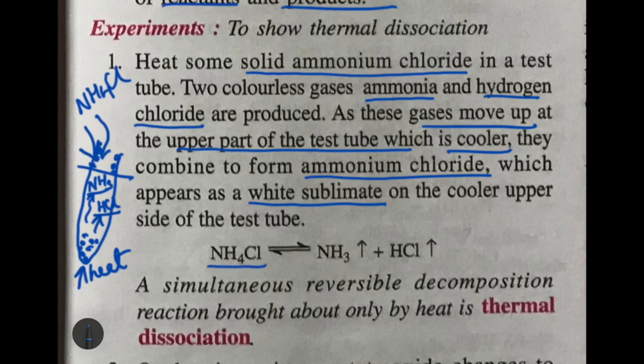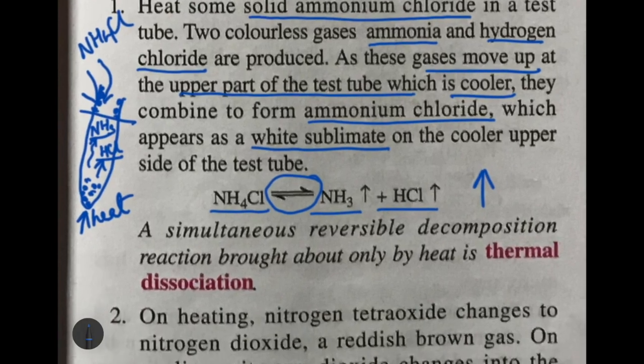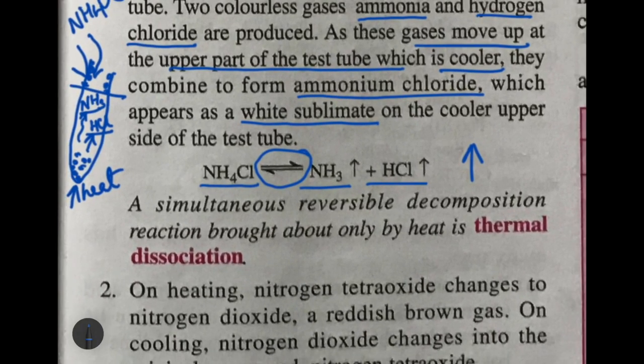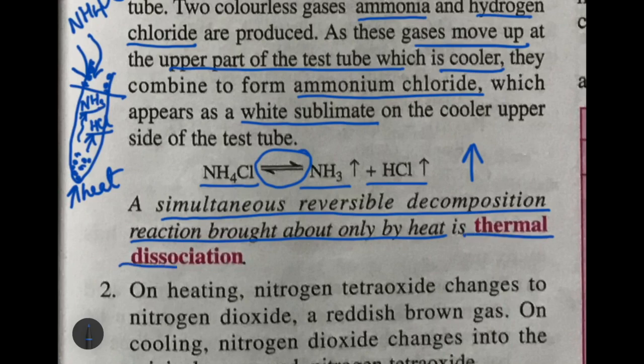So this is also a reversible reaction. This is the sign for a reversible reaction. Ammonia and hydrogen chloride gases are given out. You know, the up arrow means gas. Sometimes a simultaneous reversible decomposition which is brought about by heat, then that reaction is known as thermal dissociation. Thermal means heat, dissociation means to break up.